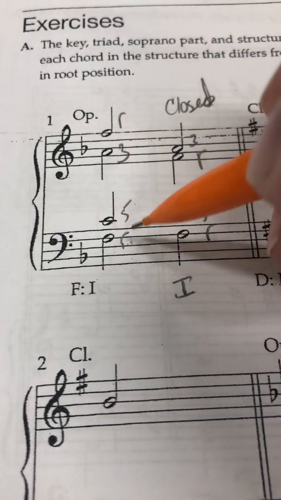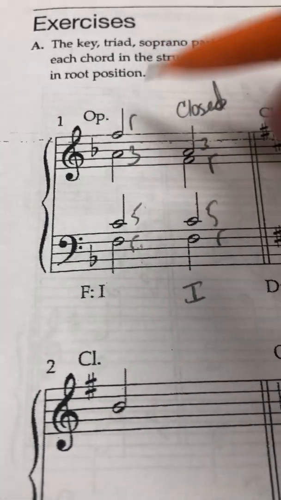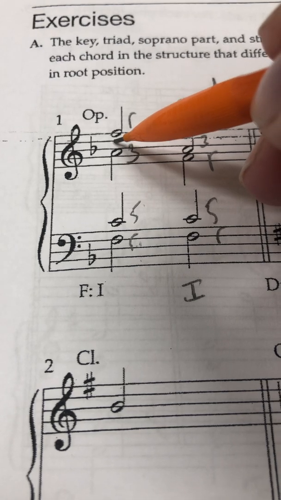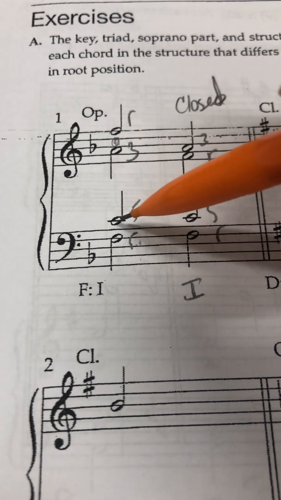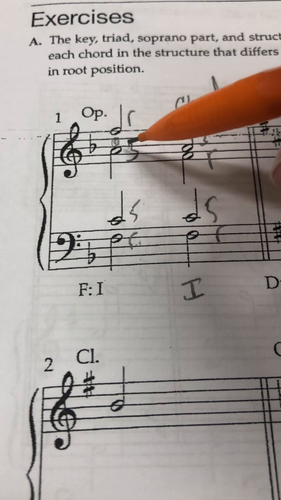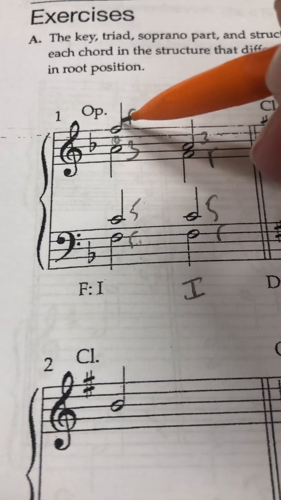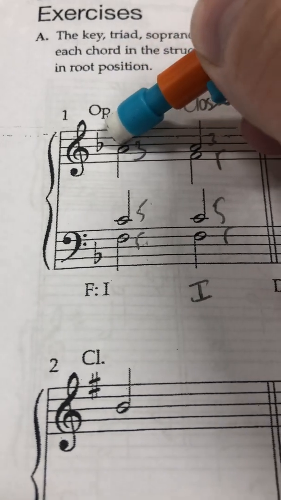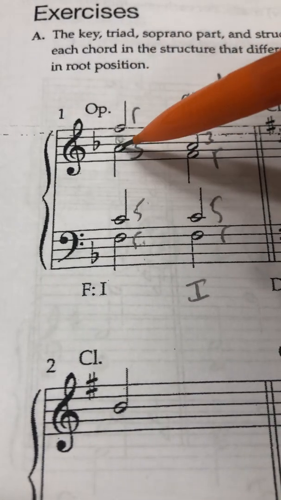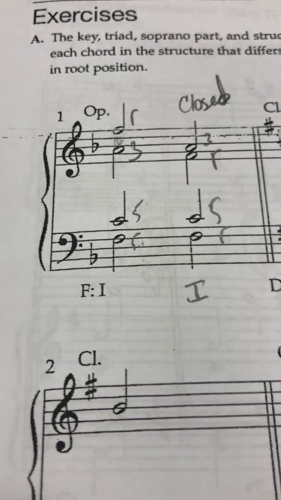Now, how come this is open, but this is closed? Open means you can squish in other parts of the triad if you wanted, okay? So right here, we could put the C up here if we wanted. And then if we did that, that would be a closed voicing. But we opened it up. We brought that C down an octave.